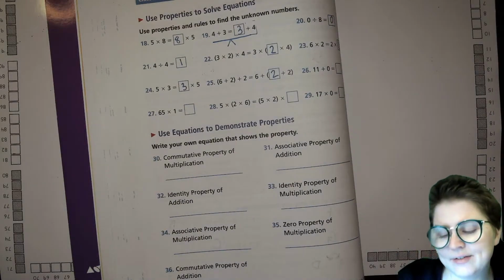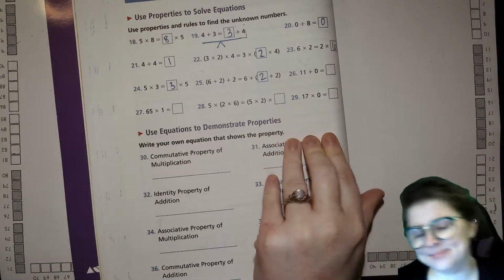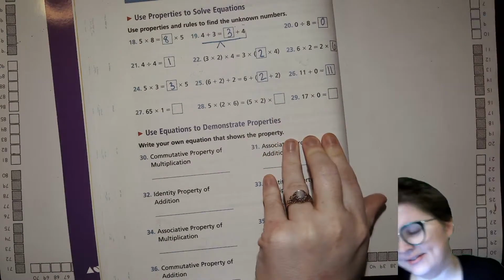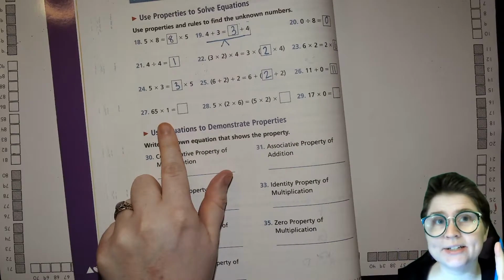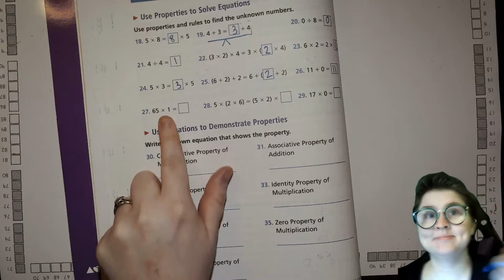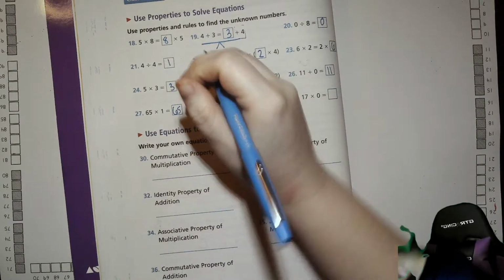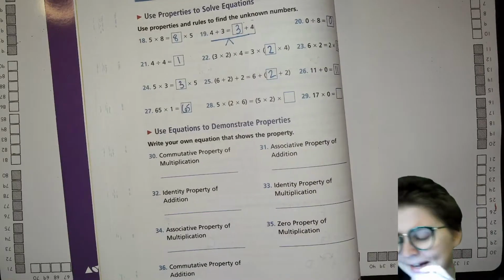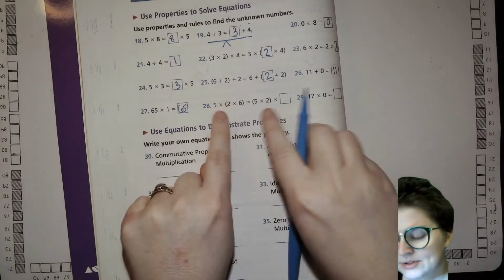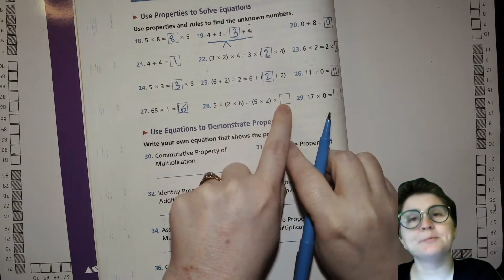All right, 11 plus nothing is what? 11. 65, one time only, is how many? 65. 5 times 2 times 6 equals 5 times 2 times what?